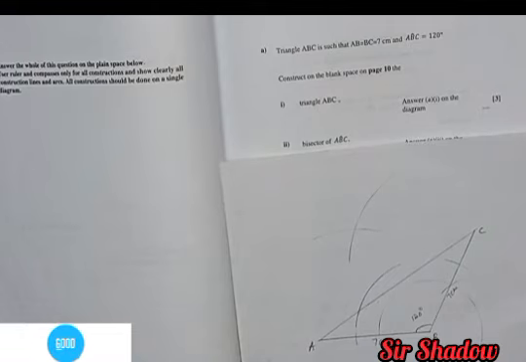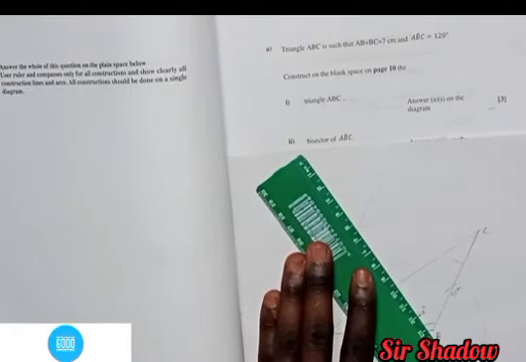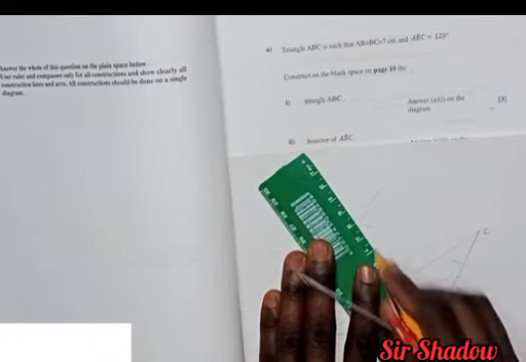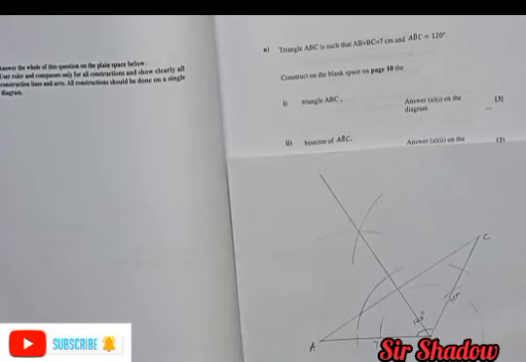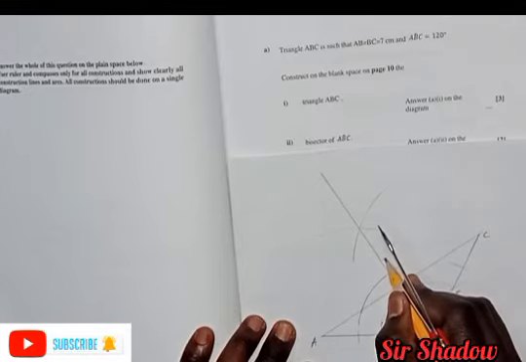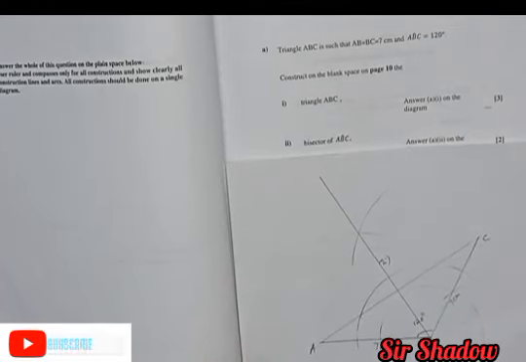Then we have to draw the line which joins from B until it reaches the point of intersection. This point of intersection, like this one. Draw a straight line. So don't forget to number your solutions. This is item 2. Let's now move on.